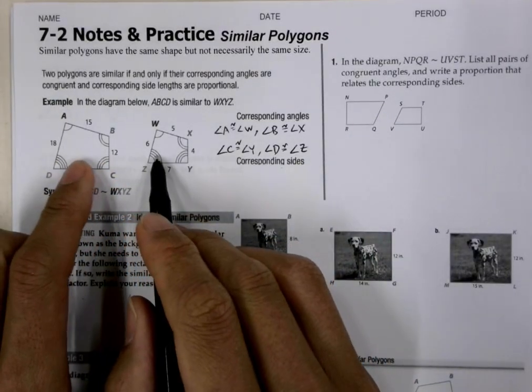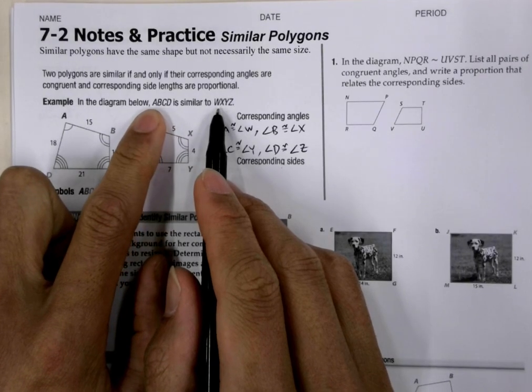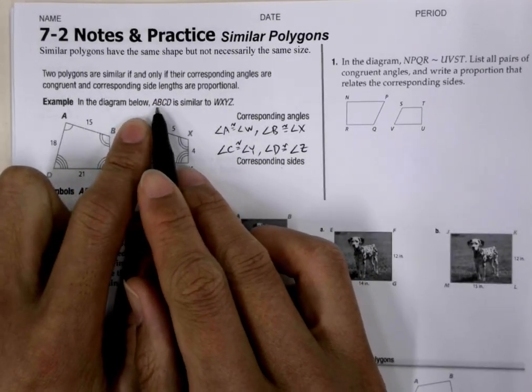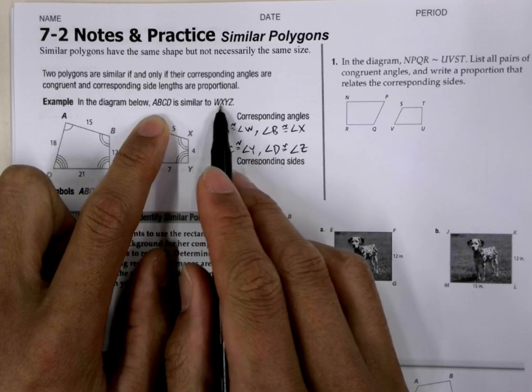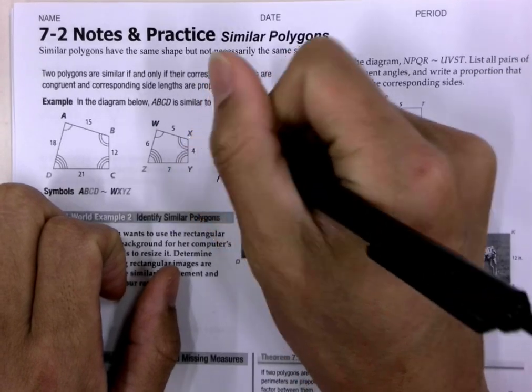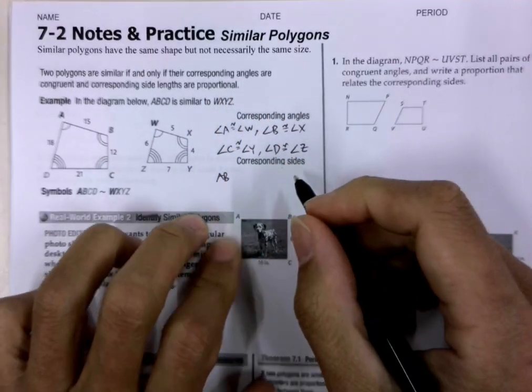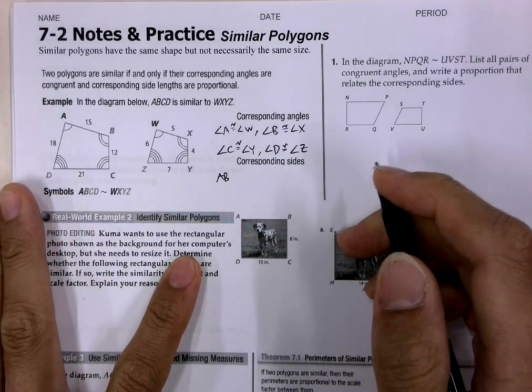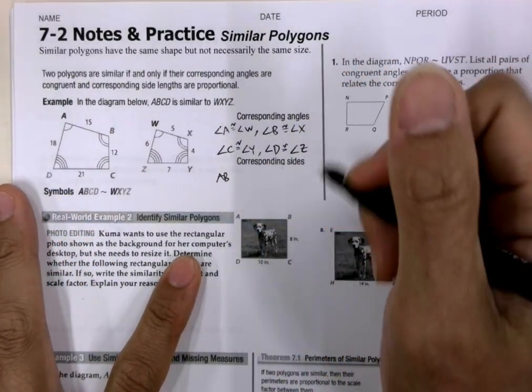And again, if we don't have the figure, we can just go by the name of the polygon. So here side AB is congruent with side WX. Or maybe, instead of writing the congruency signs, I can write the proportions. So let's go ahead and write the proportions.